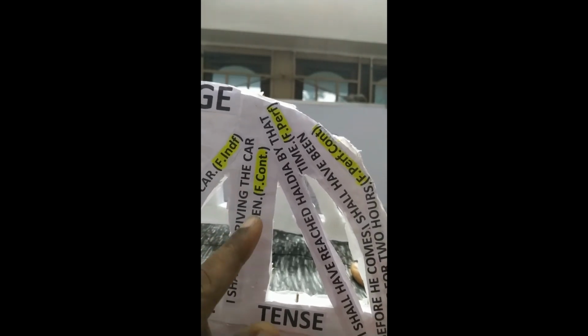You have to write the subject I, then you have to write shall, then you have to write be, and be will be followed by the continuous form of the verb drive. It is driving and the car. Okay. This is the example of the future continuous tense.